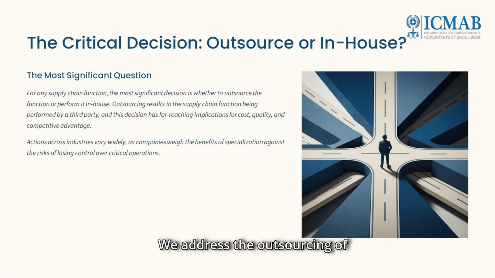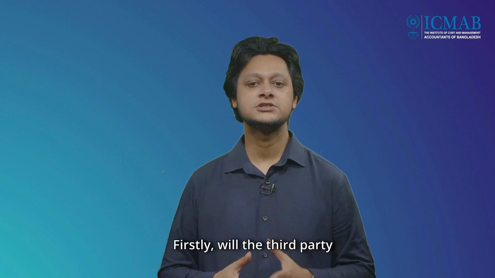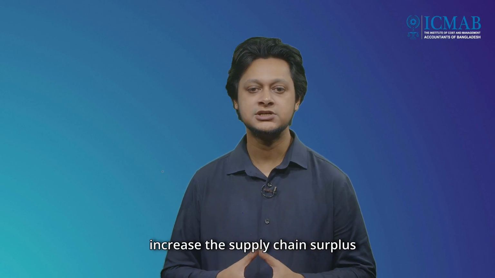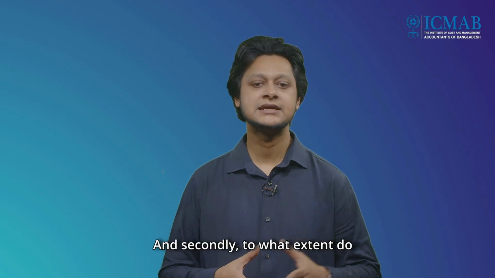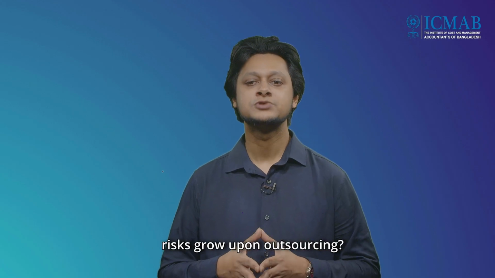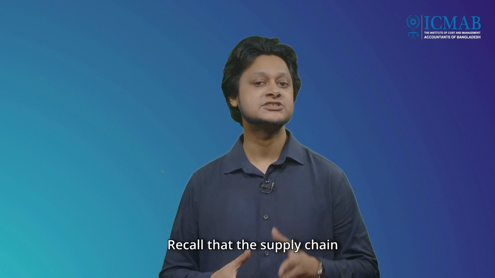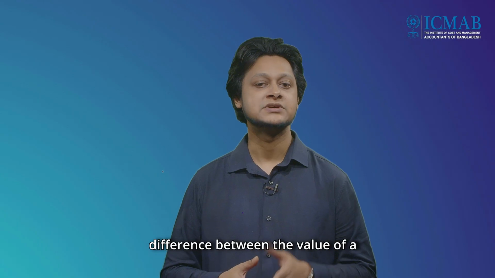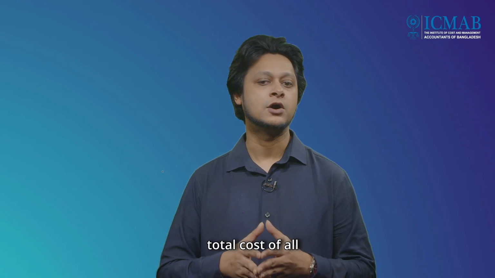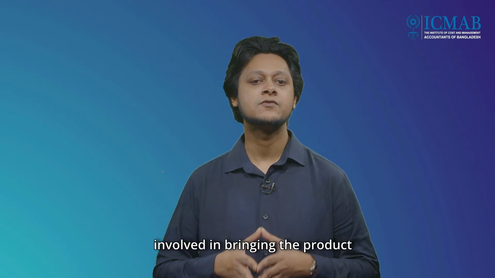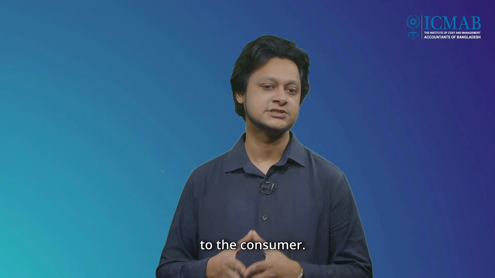We address the outsourcing of supply chain activities based on the following two questions. Firstly, will the third party increase the supply chain surplus relative to performing the activity in-house? And secondly, to what extent do risks grow upon outsourcing? Recall that the supply chain surplus is the difference between the value of a product for the customer and the total cost of all supply chain activities involved in bringing the product to the consumer.